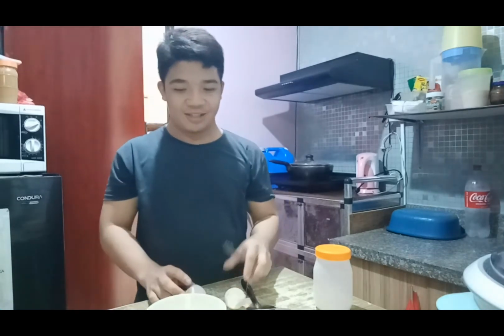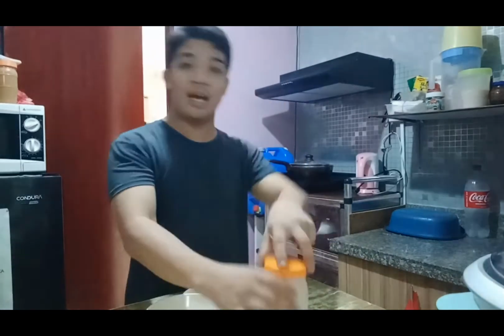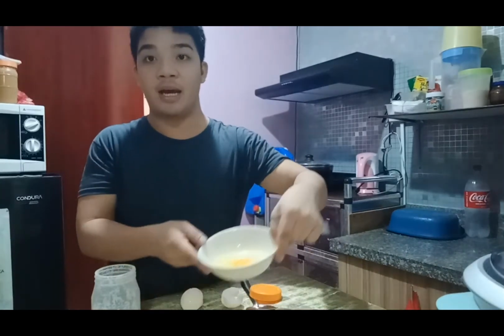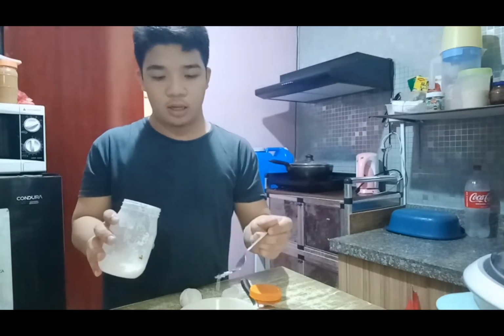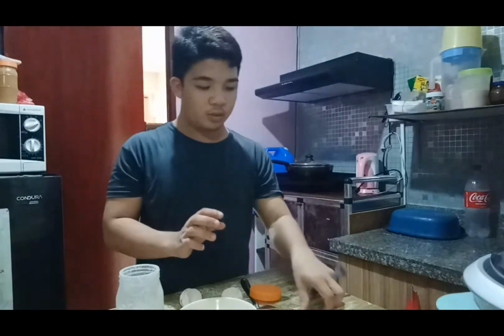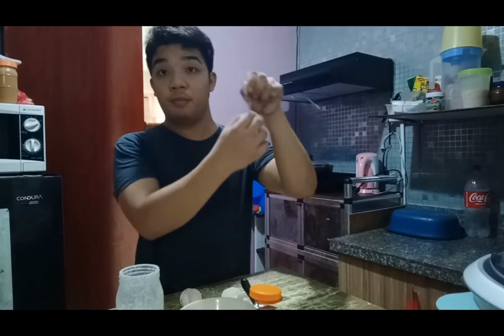That's it. So next, we will add some salt and pepper. So this is the egg. We will add salt, and some pepper.